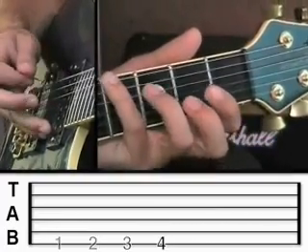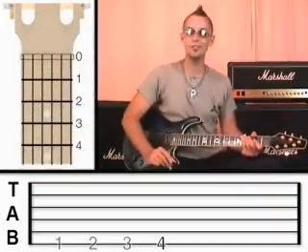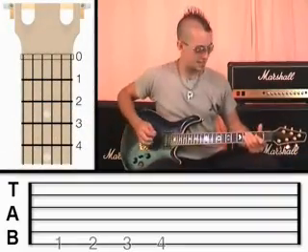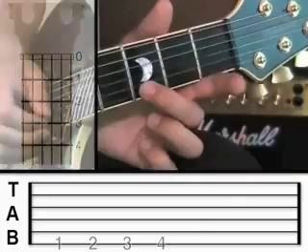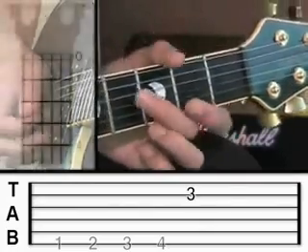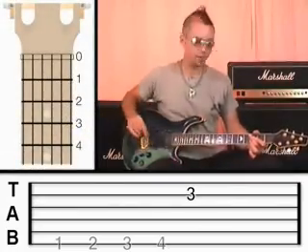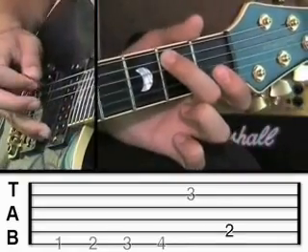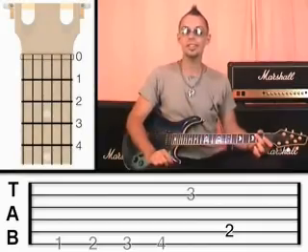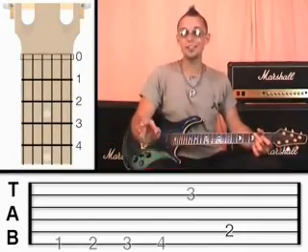It really is that straightforward. Just to give you another example, the 2nd string at fret 3, you'd see a number 3 on the 2nd line. The 5th string at fret 2, you'd see a number 2 on the 5th line. Okay, so that is it. It's straightforward. Congratulations, you can read tab now.